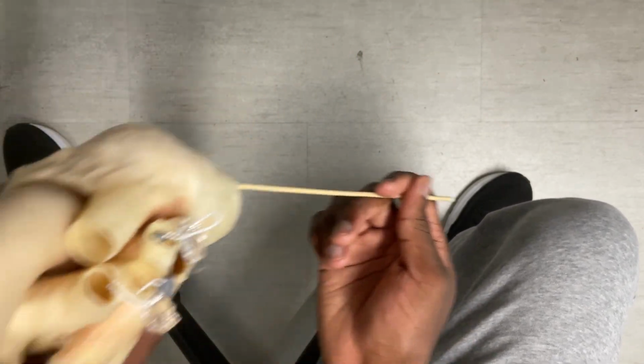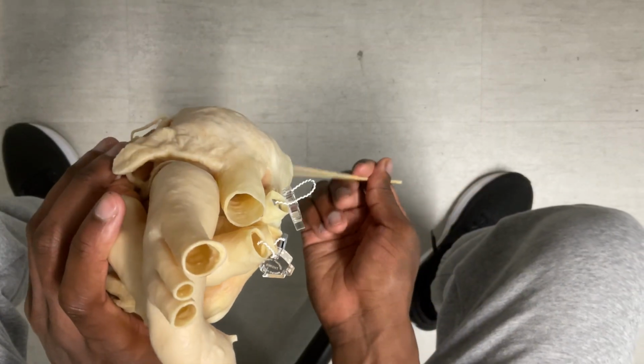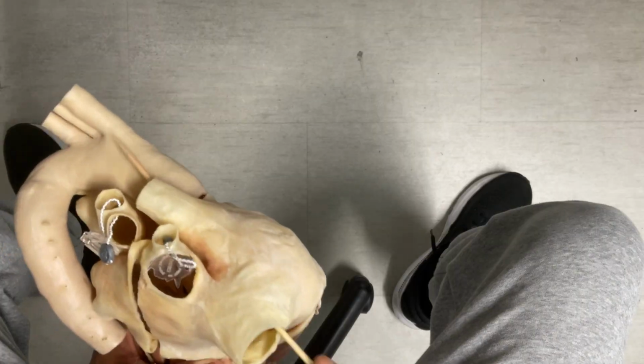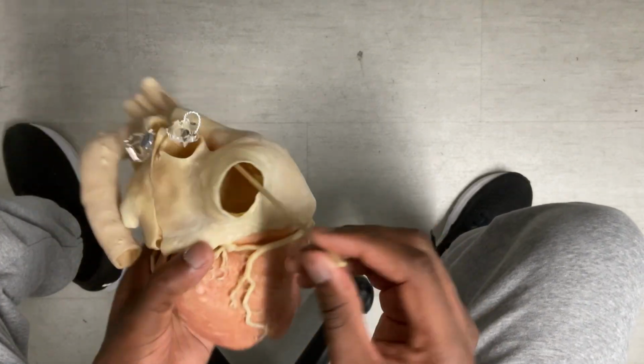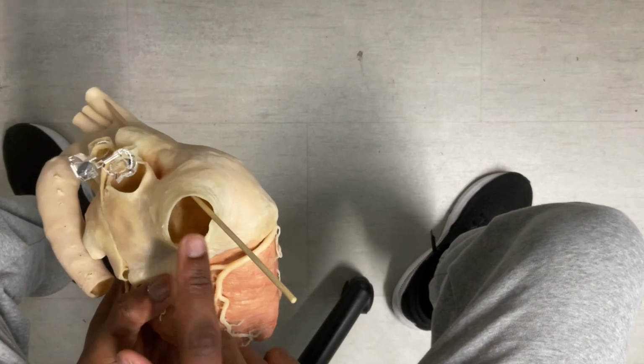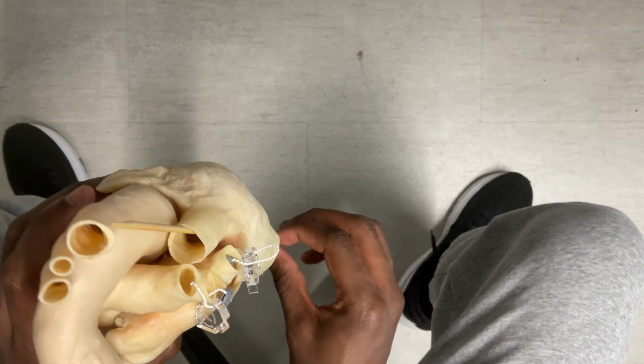So if you're looking at the heart position like this, this is the bottom there. So superior, inferior, and if I put a probe through them, they actually connect. Superior vena cava connects to inferior vena cava, and you can see the probe go directly through it.